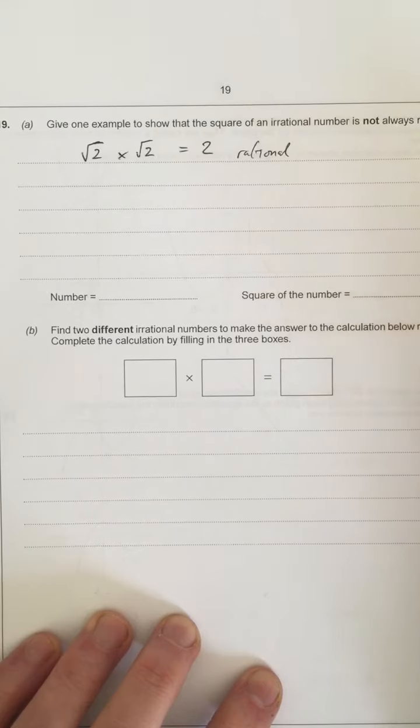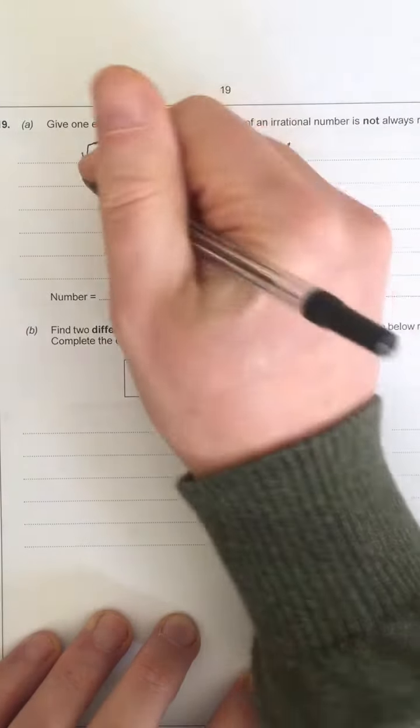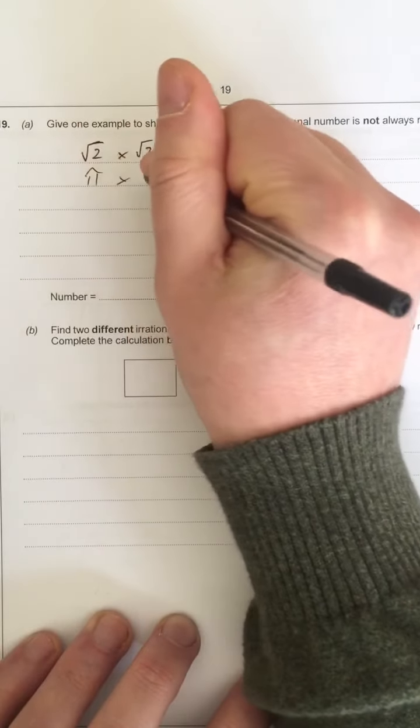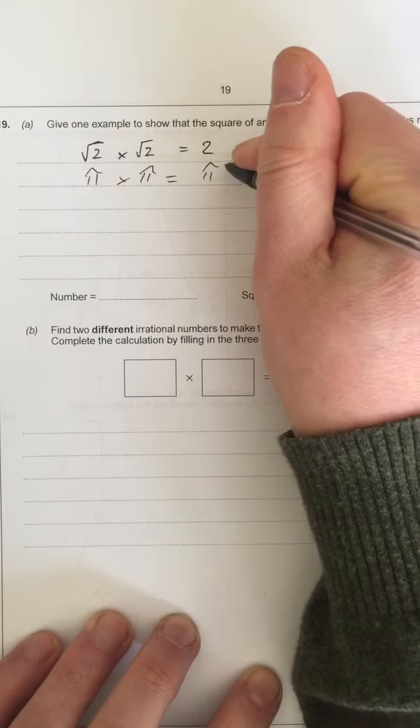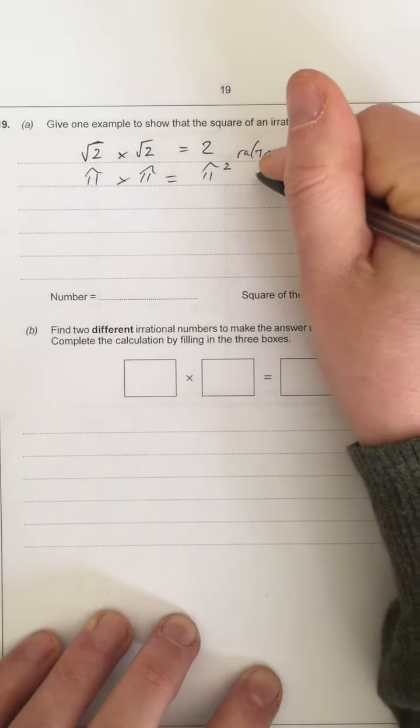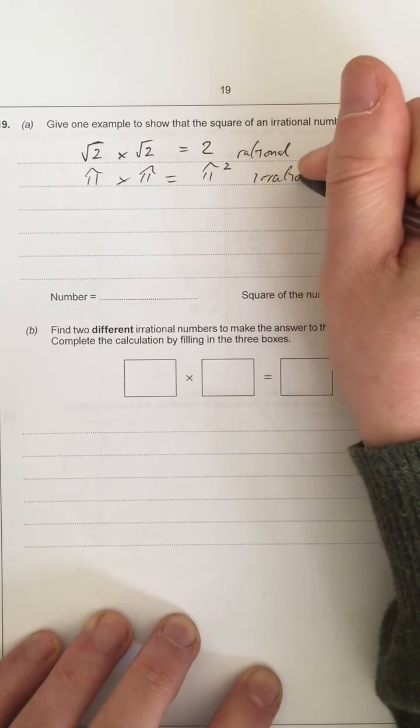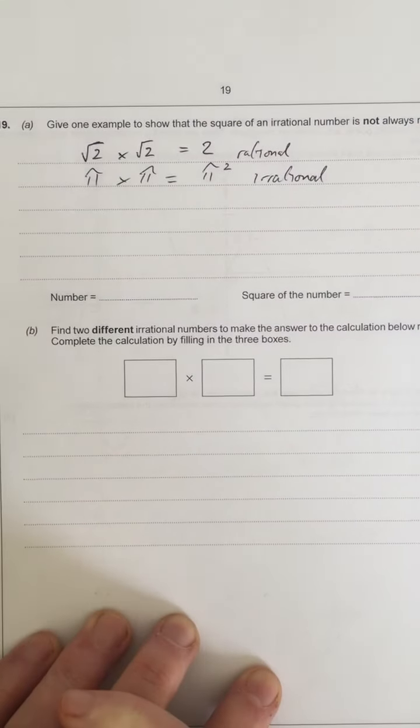So there are other irrational numbers we could use. Pi is an irrational number. So if you take pi, you square that. Well, pi times pi is just pi squared, and that is irrational. Anything with pi in would be irrational.